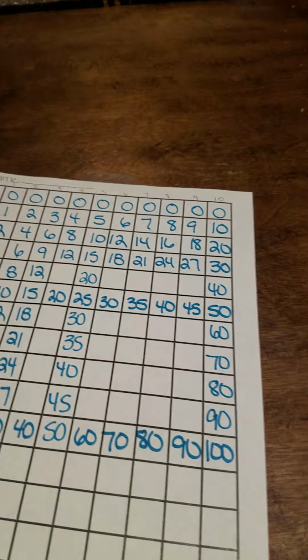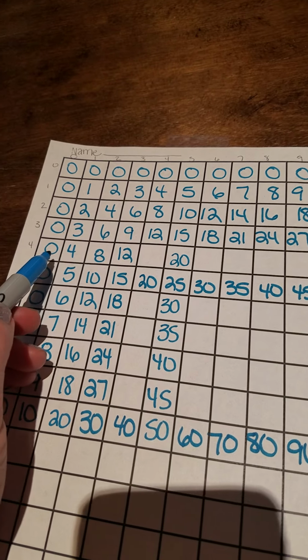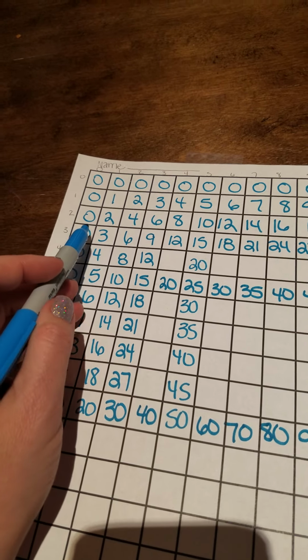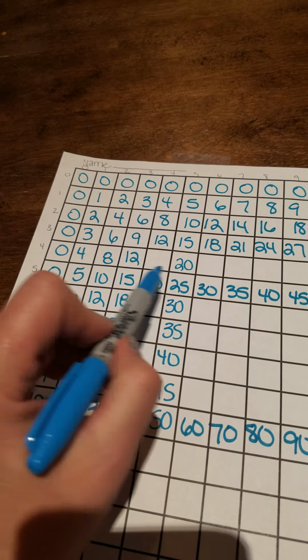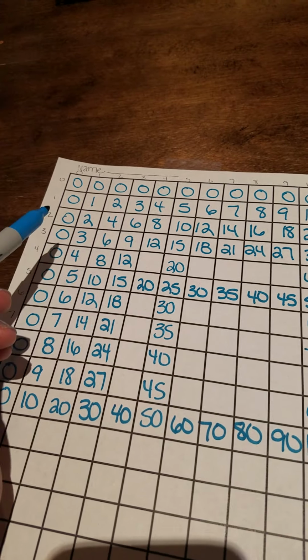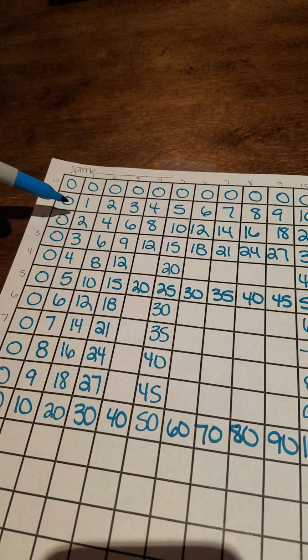Okay, so now let's go back to those 4's. You'll remember that when we do 2's facts, we call those doubles. When we do 4's, we call them double doubles. Well, all we need to do to fill in our 4's, we don't need to count by 4's, even though it's not terribly difficult. All we need to do is double our 2's factors, or our 2's multiples.